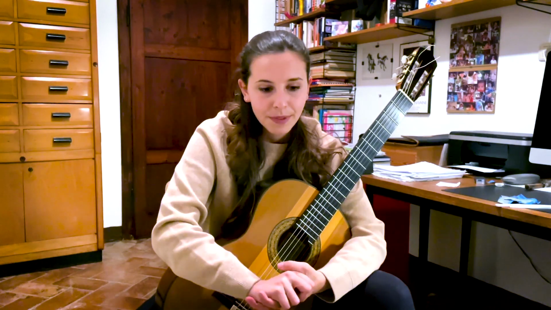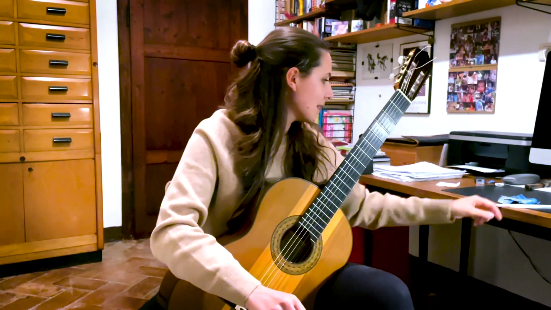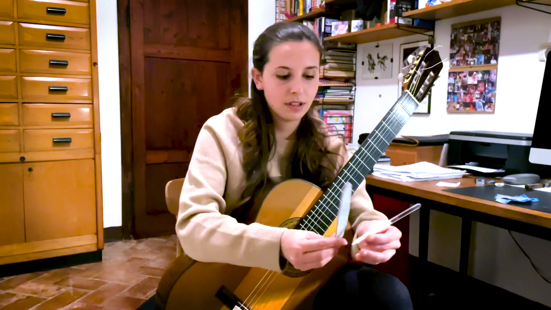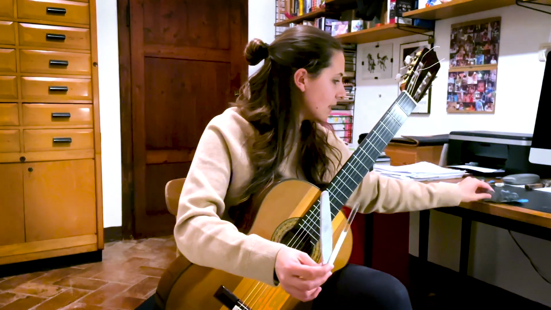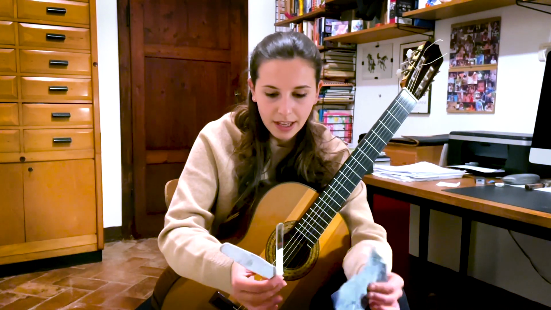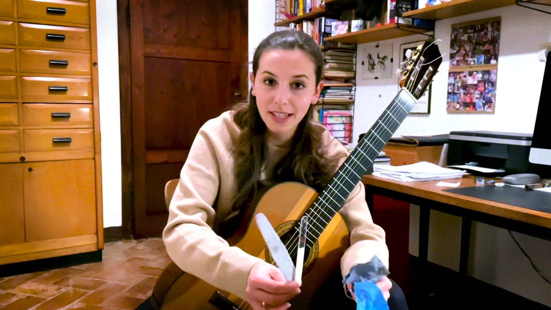Each morning before practicing, I take these nail files, these 2, and paper for nails. And with these 4 things, I do my nails.